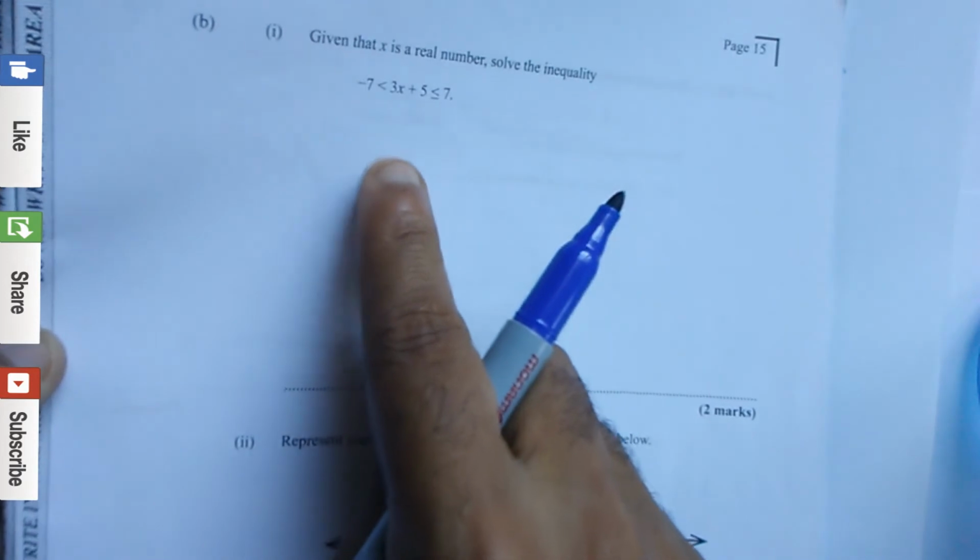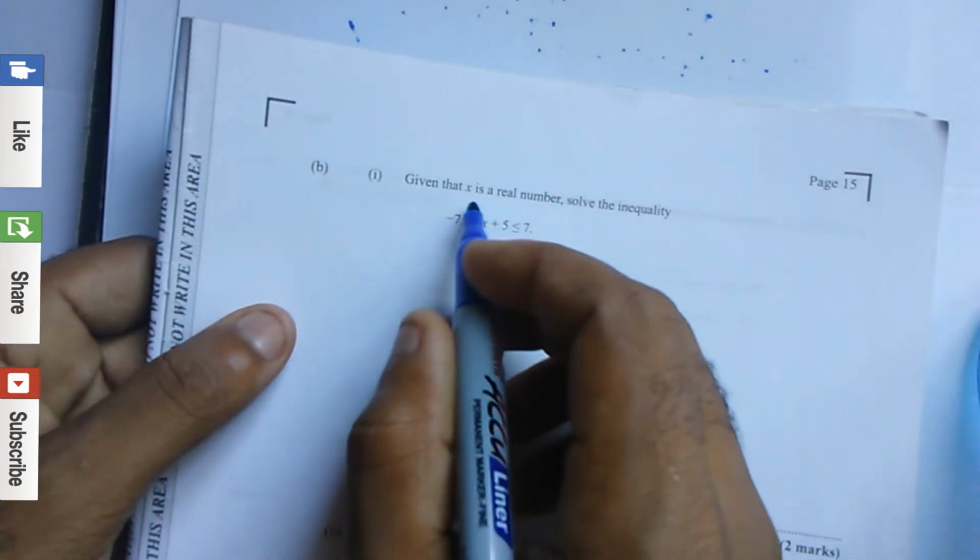This one is a bit different from the regular questions. Now, with this one, they say, given that x is a real number, solve the inequality. So as I said, this inequality is a bit different, so I might have to solve it 2 different ways so that persons can really get the hang of this question.